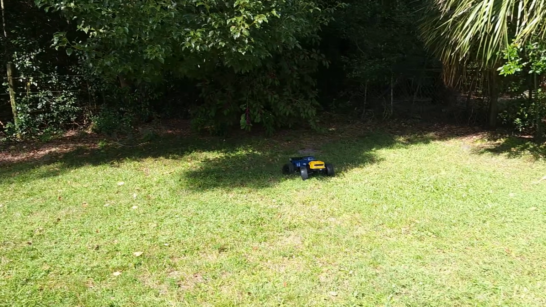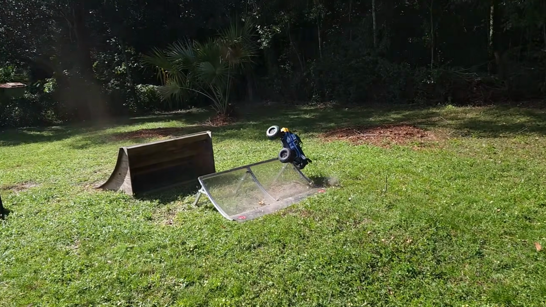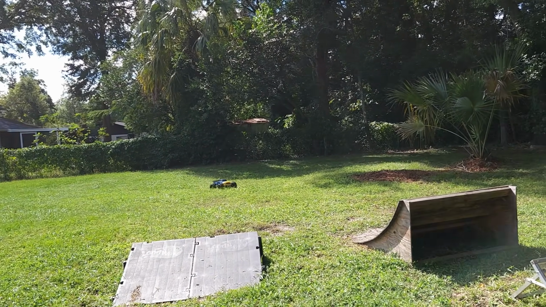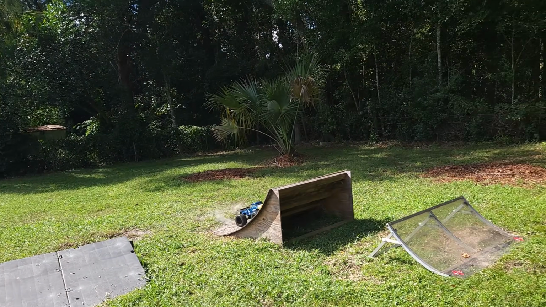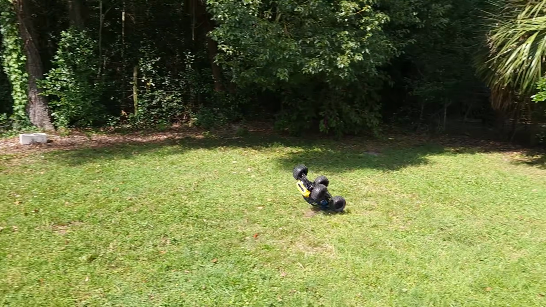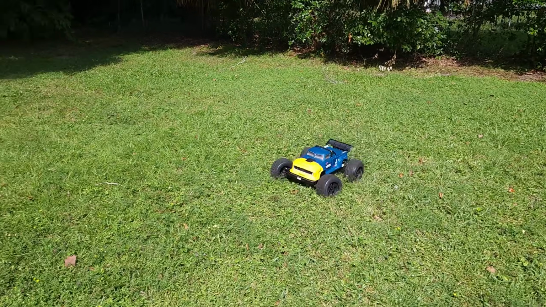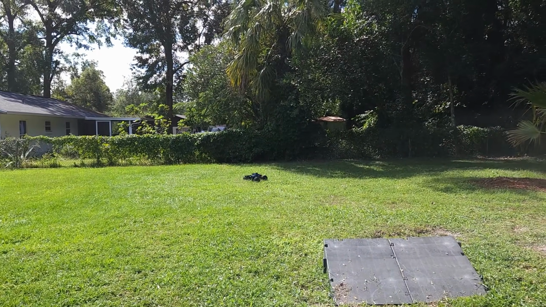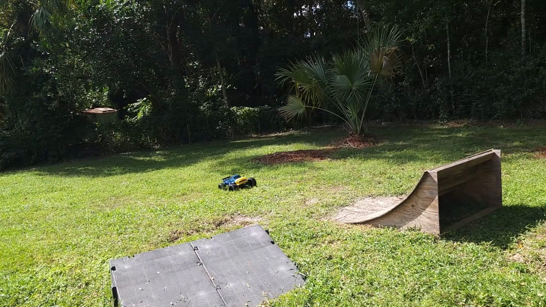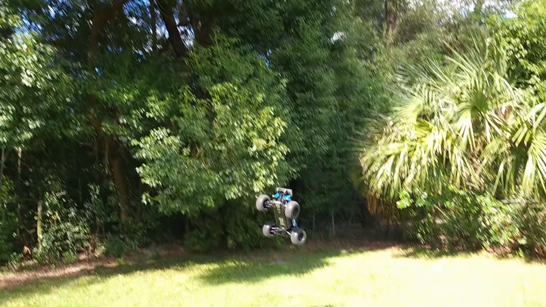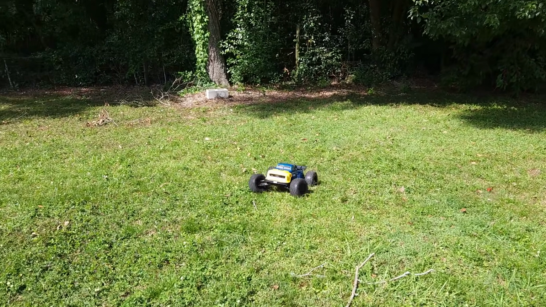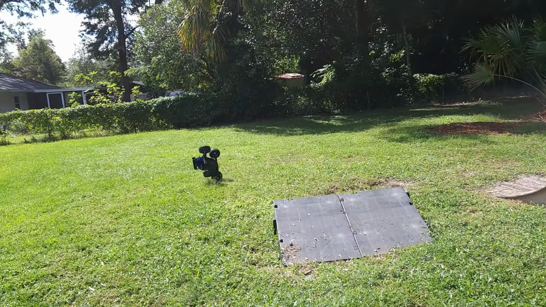Oh, this thing lands so good. Looks good doing it too. Still doing well. All right, let's get a couple of front end crashes in. Let's make it a little bit harder than that. I think this thing's gonna take it. I'm sure we'll break it eventually. All right, here we go. Big hit. Oh, right on the front. And still going.